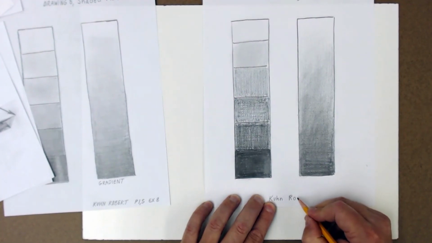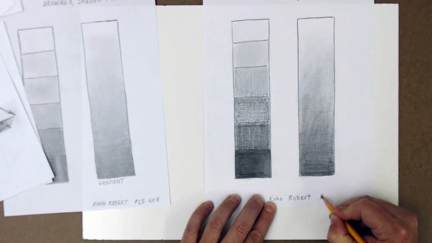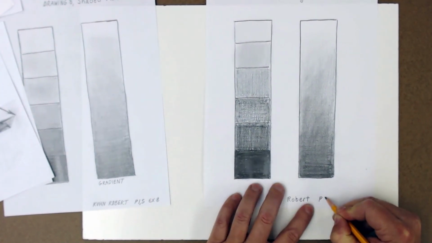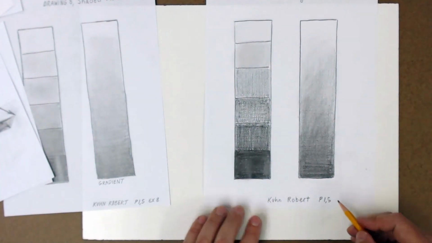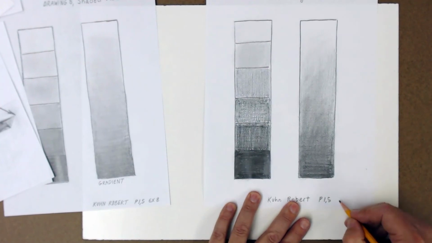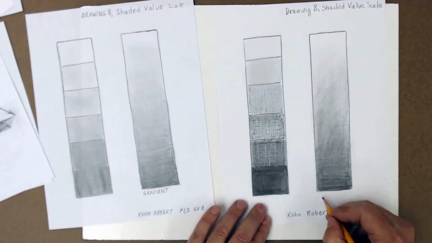If you can name things, then do you really own them? Do you really understand them? And that's what we're building right now. You'll see, we're going to be doing some fantastic drawings real soon. So, there's my name, right? There's my period number. If you have more than one period, this is exercise 8. And so this is a gradient.